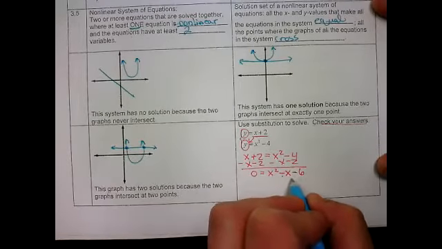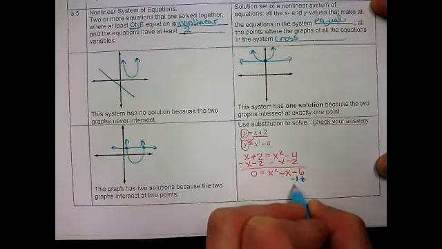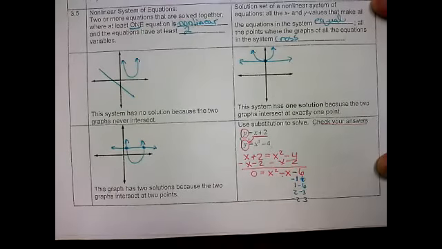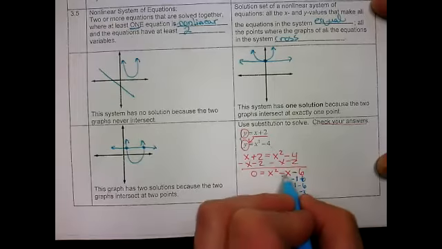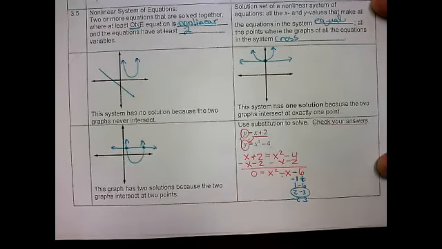My factors of negative 6 would be negative 1 and positive 6, or positive 1 and negative 6, or 2 and negative 3, or negative 2 and 3. My numbers that add to negative 1 would be this pair right here.